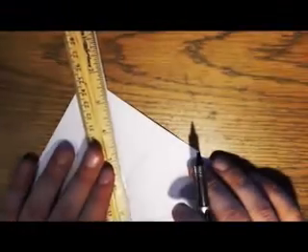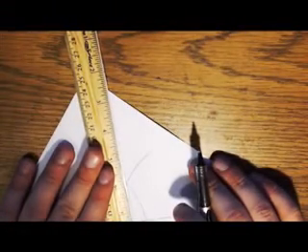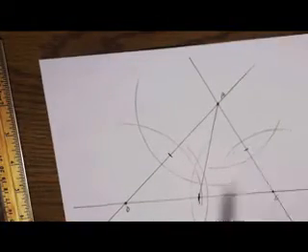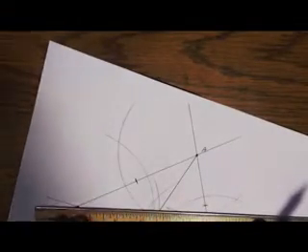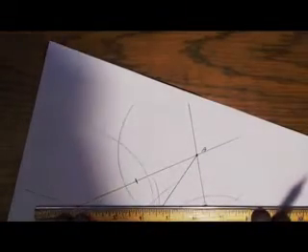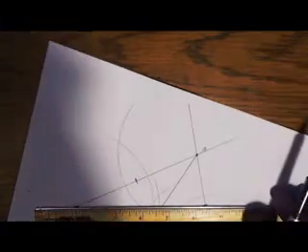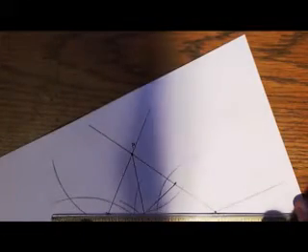So I've found that midpoint, and now I am finding the other one for segment AB. And now we're just going to connect them to their opposite vertices. So from vertex to midpoint, we have our line. From vertex to midpoint, we have our other line.